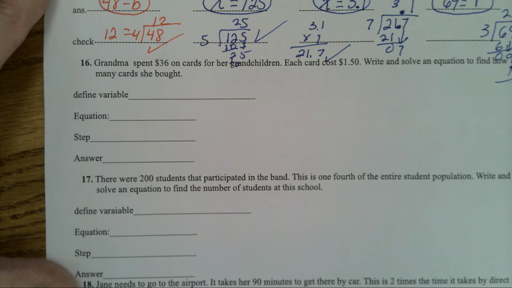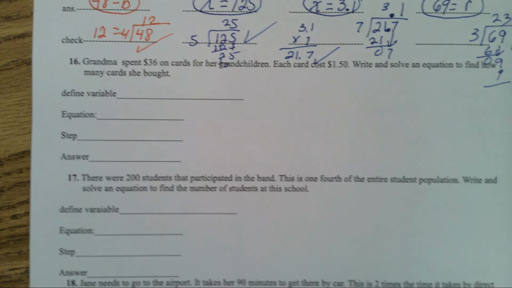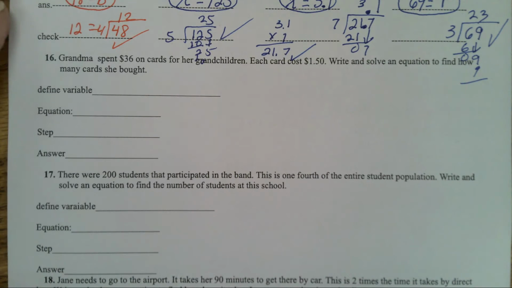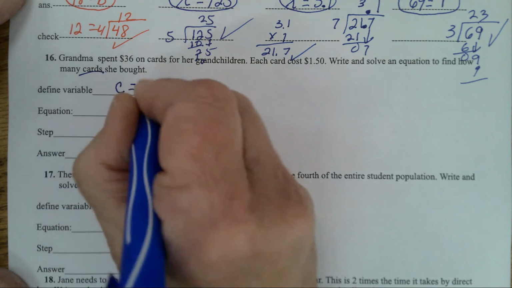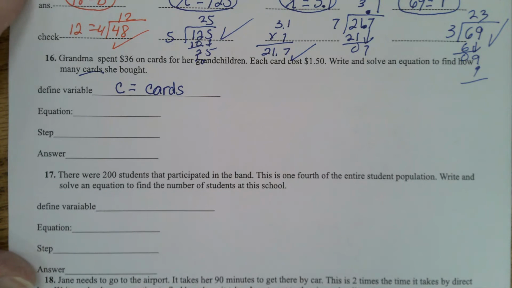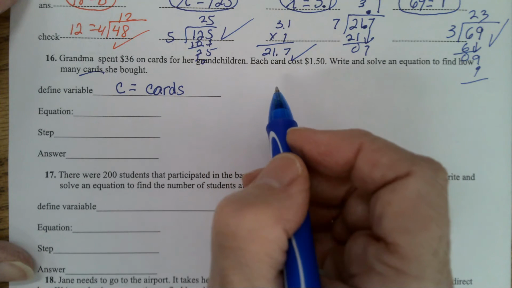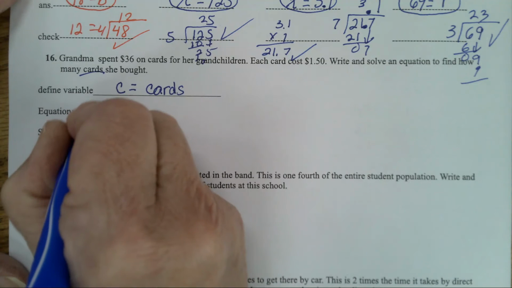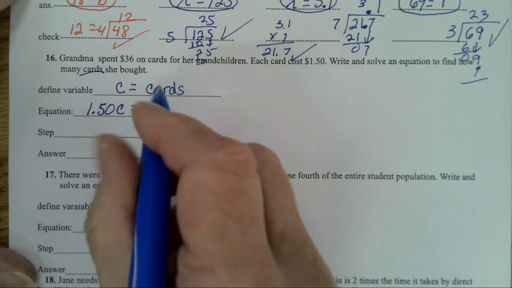So let's look at number 16. Grandma spent $36 on cards for her grandchildren. Each card cost $1.50. Write and solve an equation to find how many cards she bought. Okay, I'm going to use C. C represents cards. That's worth a point, defining your variable. Now you write an equation. Well, they're $1.50 times the cards equals $36. So my $1.50 times C equals $36.